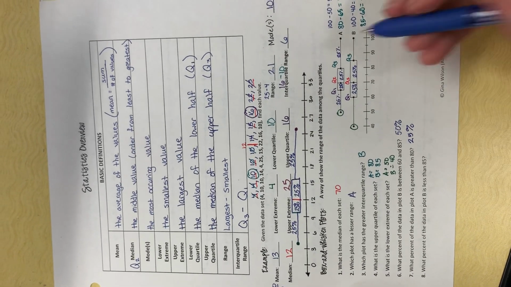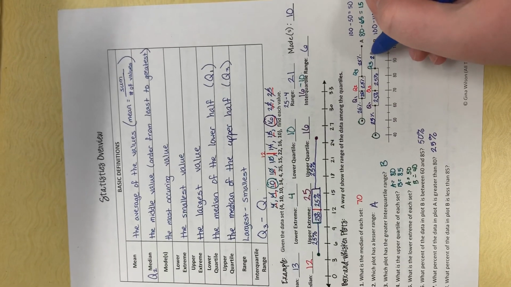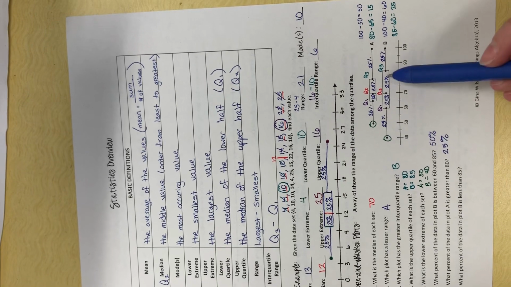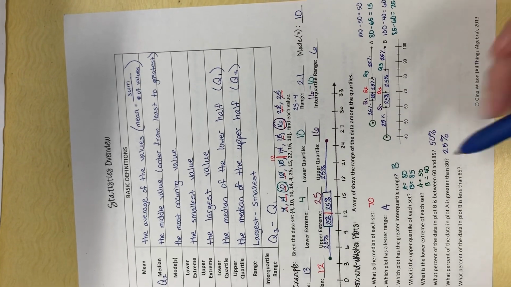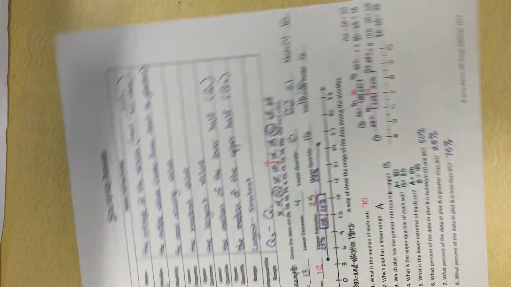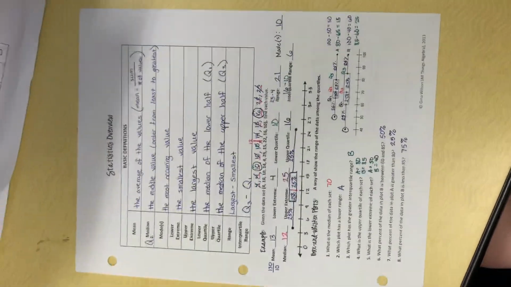The last one says, what percent of the data in plot B is less than 85? So here is 85, and less than would be this direction. That's these three sections, so that should be 75% of the data. See how easy? Pretty easy.